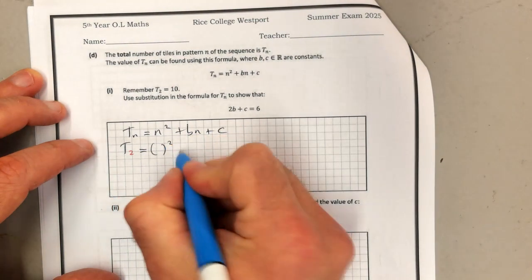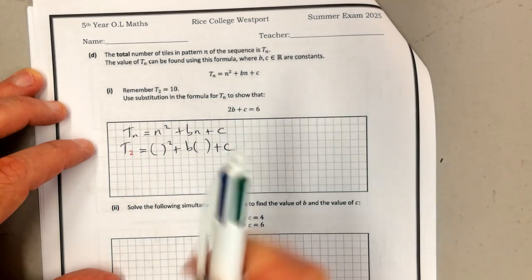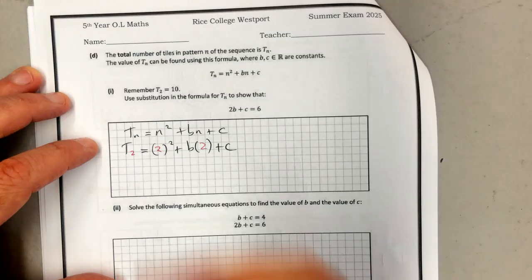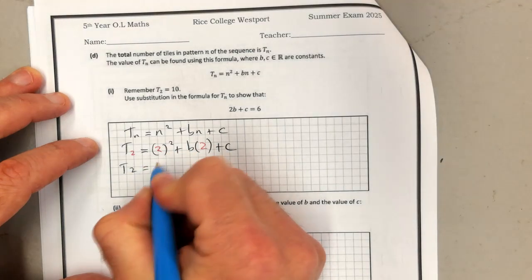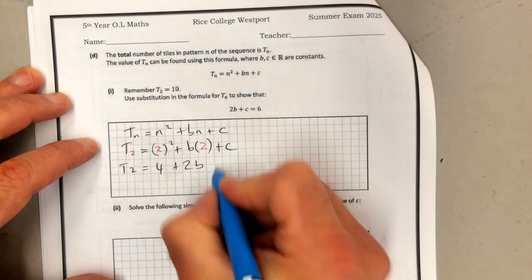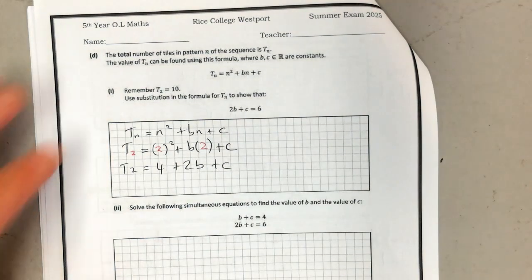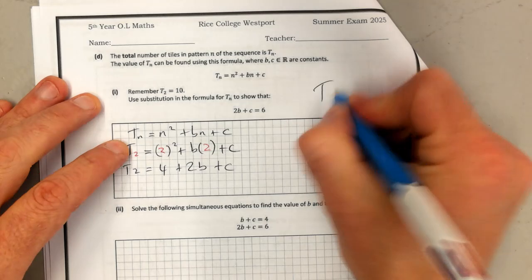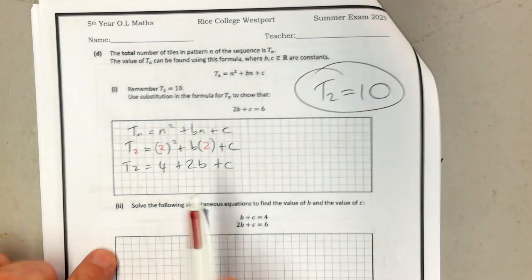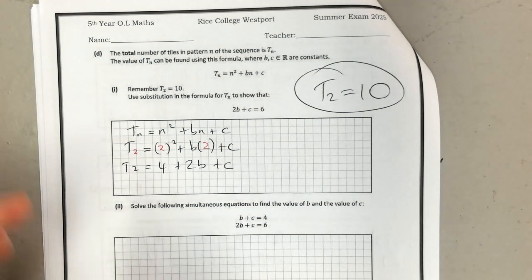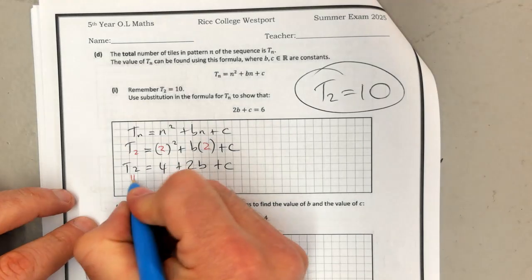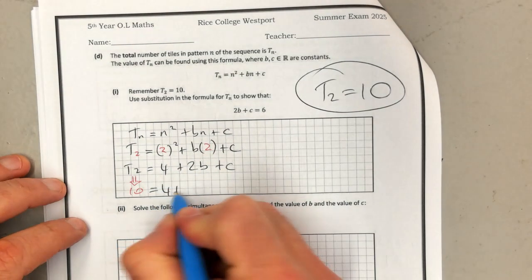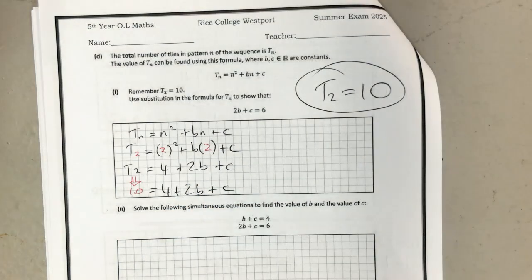Input-output function. Plug in 2, so 2 goes in, and you end up getting T2 is equal to 4 plus 2b plus c. Isn't that right? But this is the thing. You're told that T2 is 10. You're told that the output is 10. So we replace that now with 10. This is the key to unlocking it.